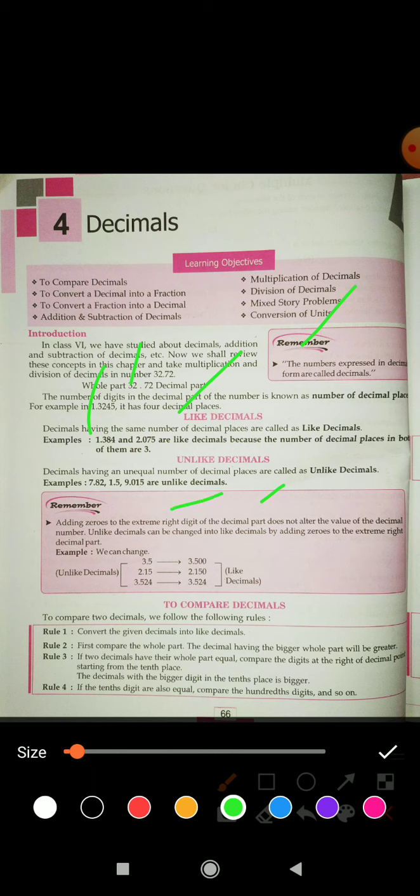Remember this, student: adding 0 to the extreme right digit of the decimal part does not alter the value of the decimal number. Unlike decimals can be changed into like decimals by adding 0 to the extreme right of the decimal part. So we can change 3.5 to 3.500, 2.15 to 2.150, and 3.5 to 3.54. This is like decimal and this is unlike decimal.